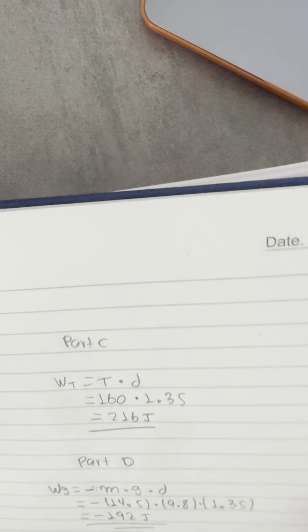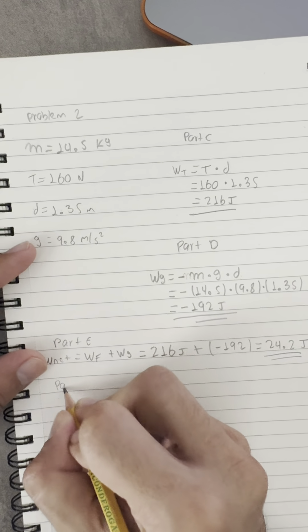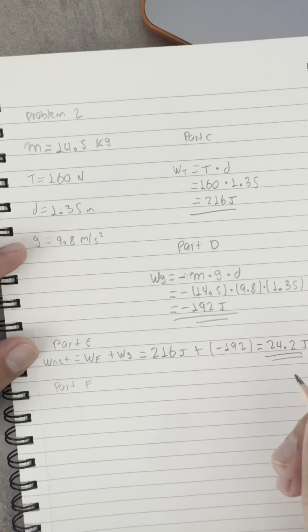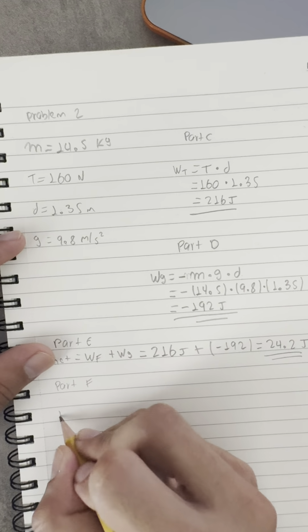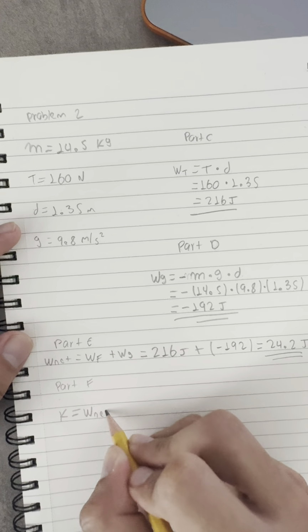And now for part F, we need to find our kinetic energy after lifting the box. So kinetic energy is going to be equal to work net.